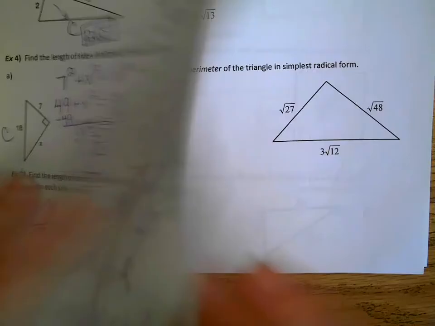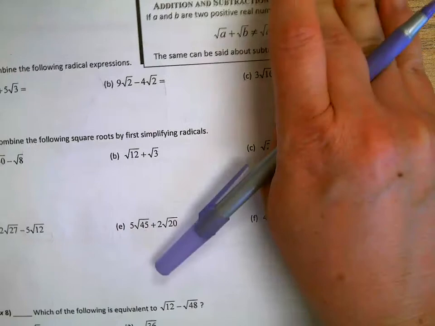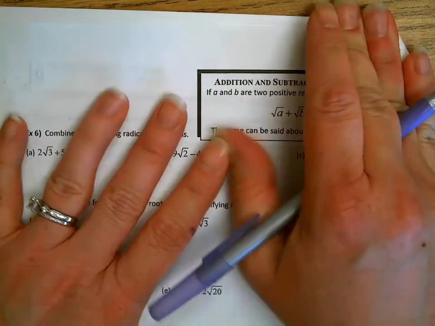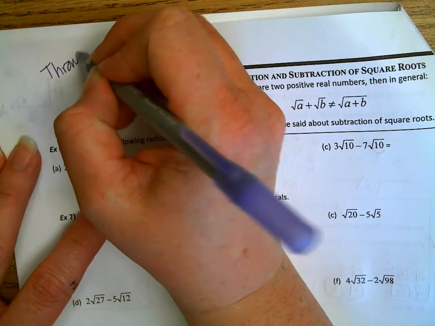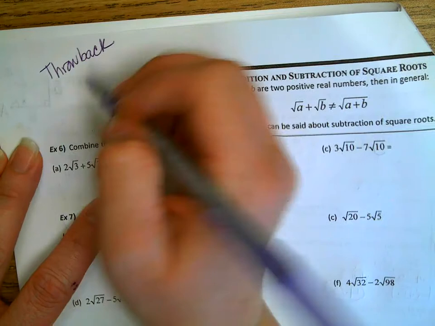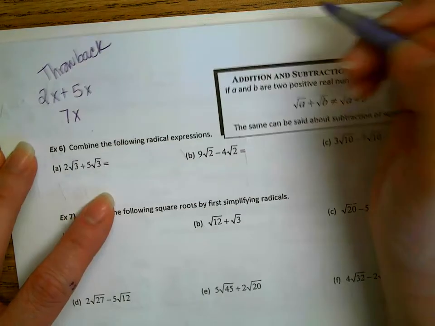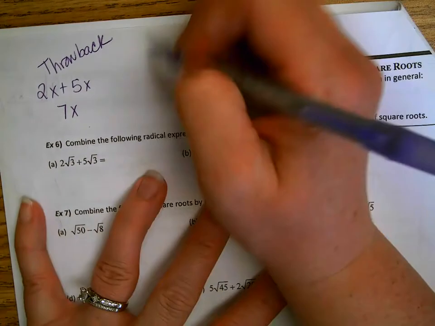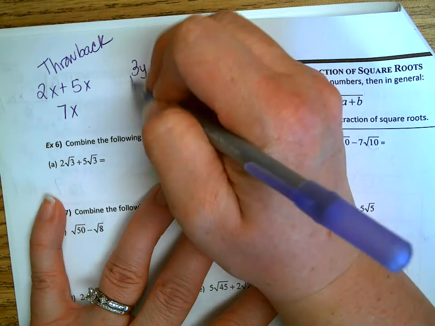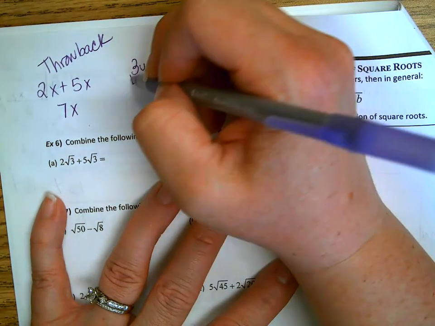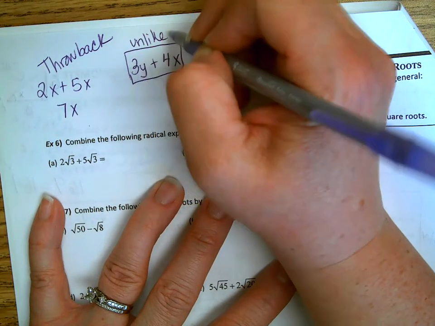Moving on to exercises 6, 7, and 8. Here we're going to do a little addition and subtraction of radicals. And I'm just going to do a little throwback here. Remember, if you have 2x plus 5x, we get 7x. And if I had 3y plus 4x, could I combine those? I can't. It's just going to say 3y plus 4x because those are unlike terms.